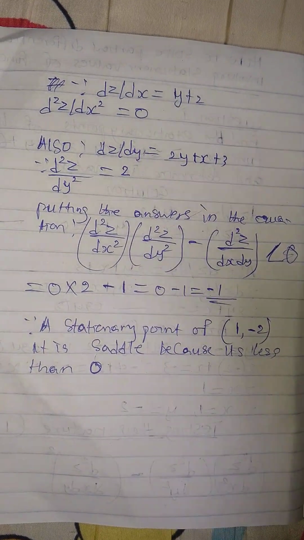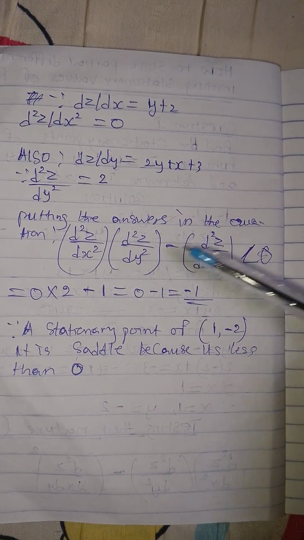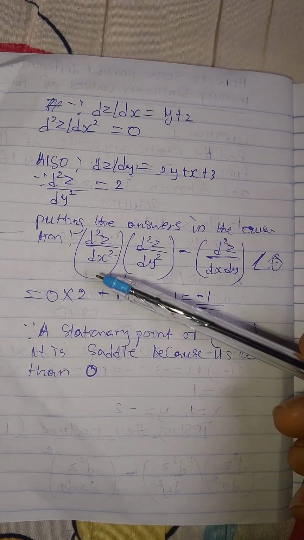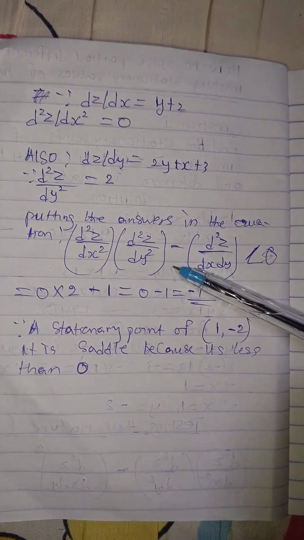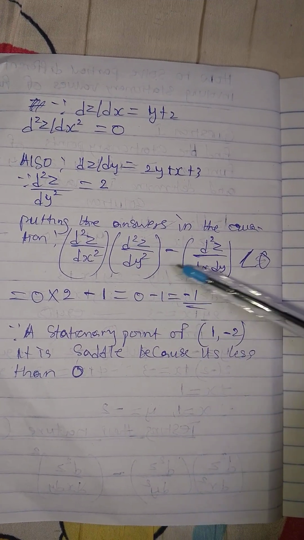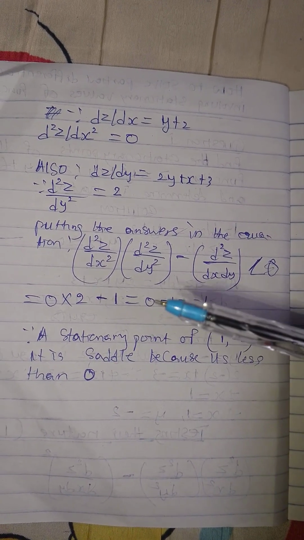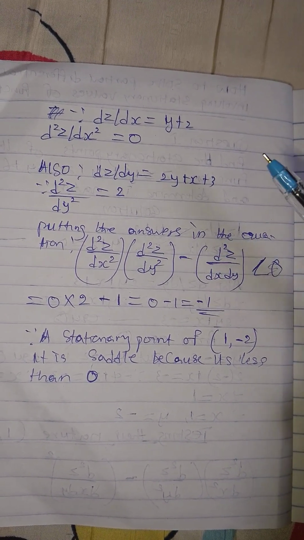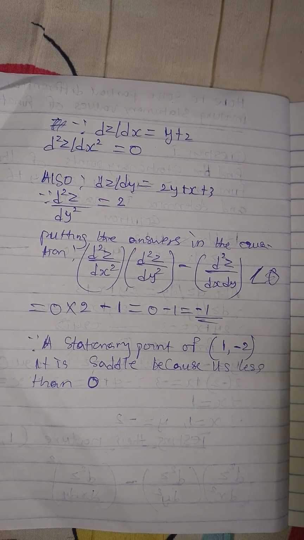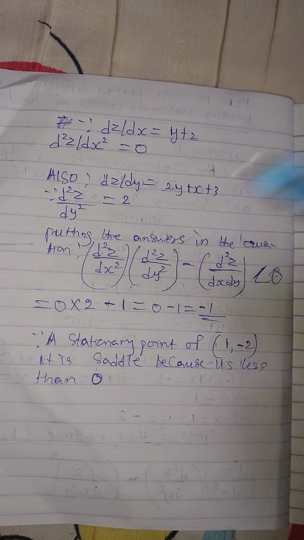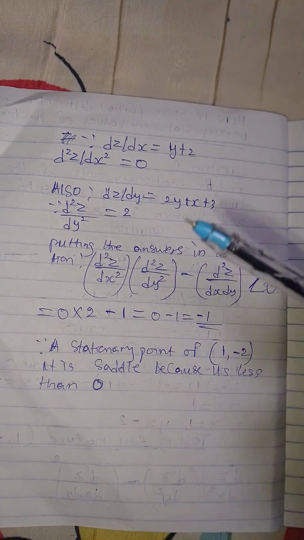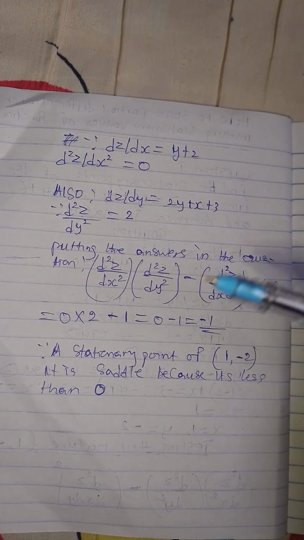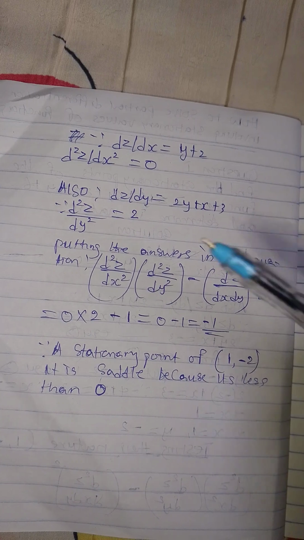Okay, now know that if your testing nature is greater than 0, it is either a maximum or a minimum. And also know that if your testing nature is less than 0, it is a saddle point. And also know that if your testing nature equation is equal to 0, the equation still requires more information. Okay, so this is the answer.